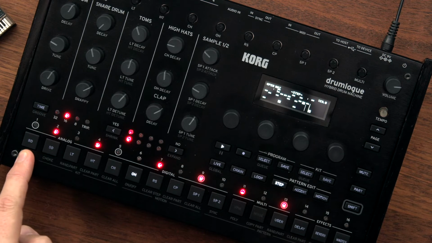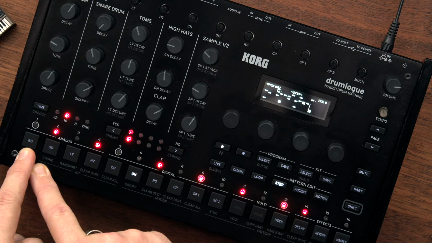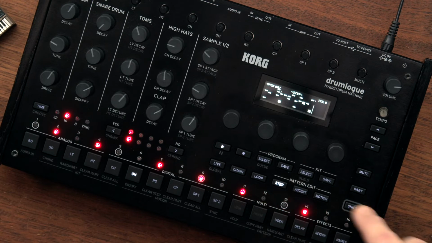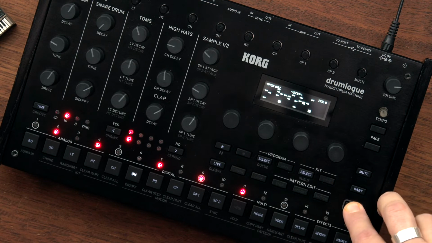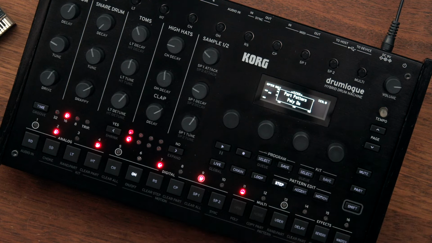So here with this sequence, you can see it kind of clicks back over to the downbeat, but if we go shift and poly, it will freely cycle. Meaning that it kind of sounds different every time it rotates through the sequence.